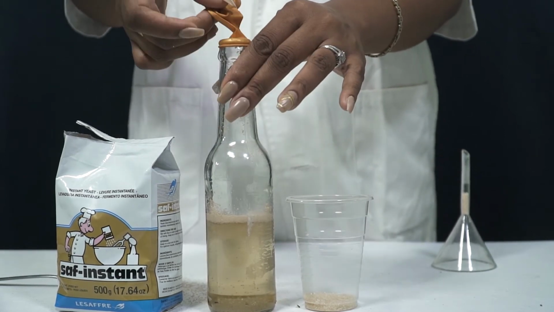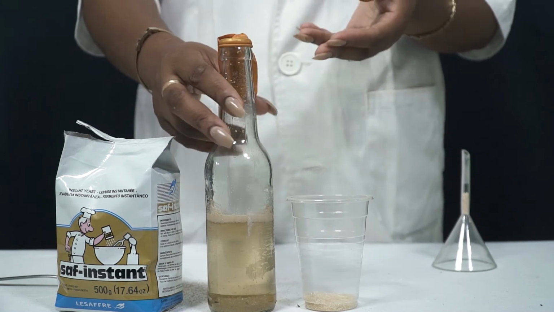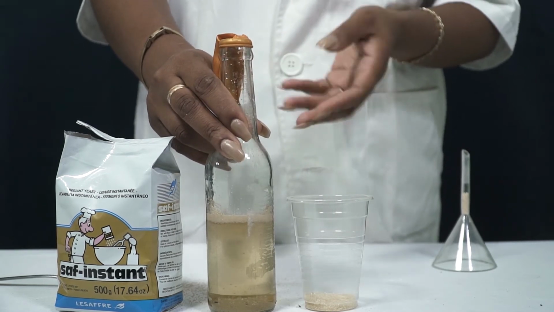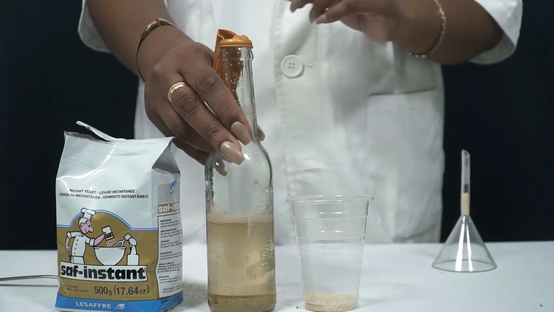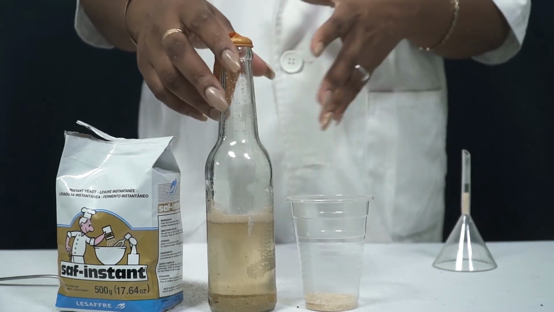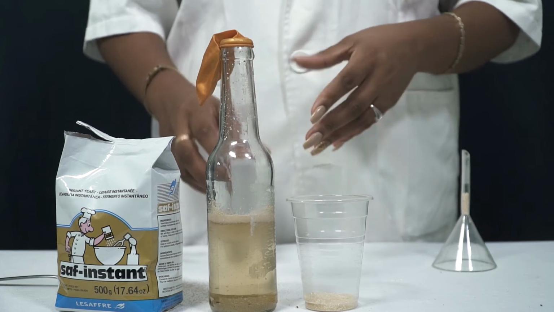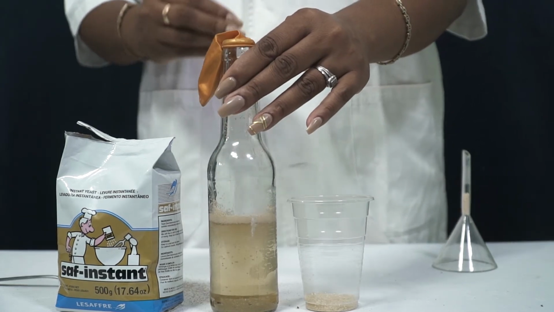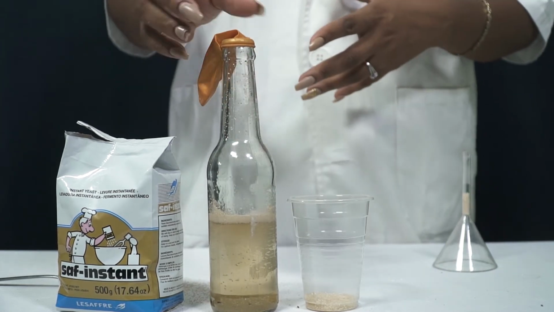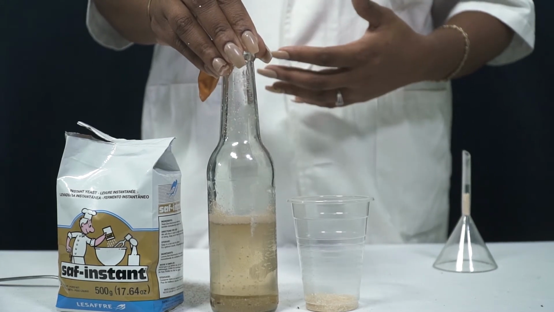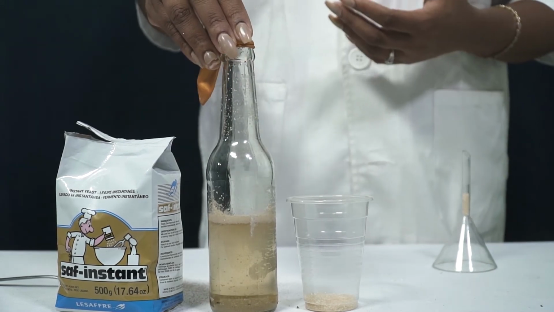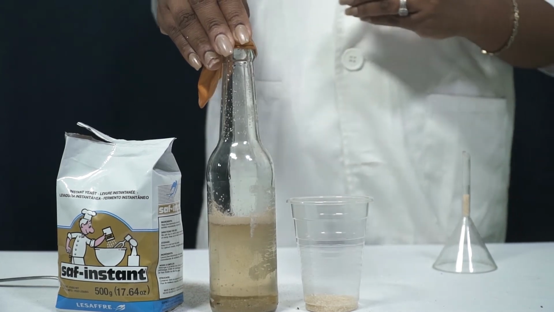Once you remove the balloon, you should be able to smell the alcohol that would have been produced by this yeast during anaerobic respiration. What the yeast is really doing is actually utilizing this sugar, this glucose, to make energy. And in making its two ATP molecules, it will generate ethanol and carbon dioxide.